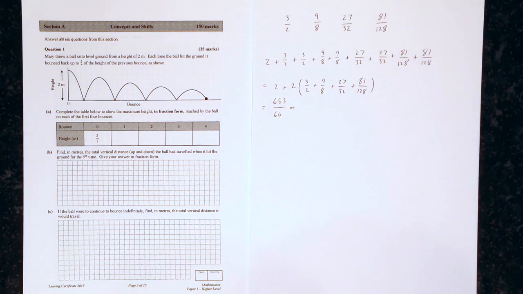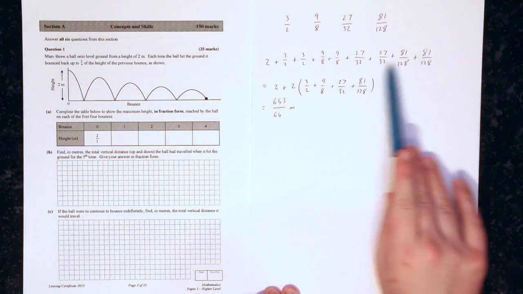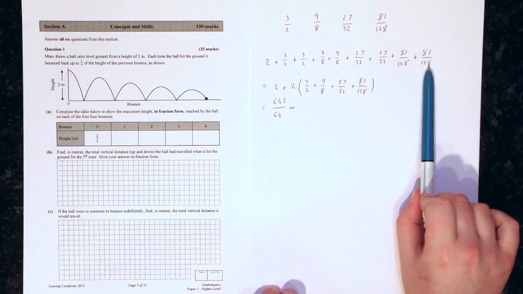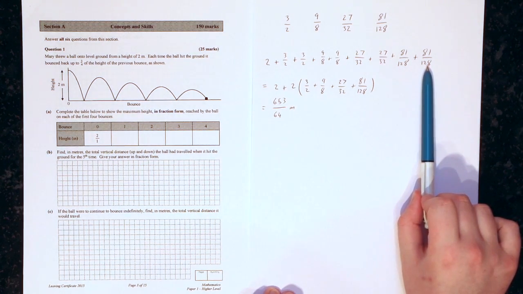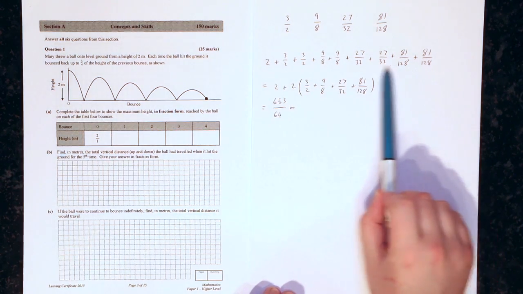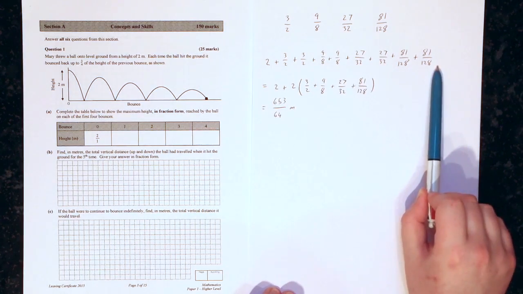To use this formula, we need to have a geometric series. Now we've written down the first few terms of this series, and in a geometric series, each term is obtained by multiplying the previous term by some common ratio. And we can see that that's not actually happening here when we write out the sum in its simplest form.